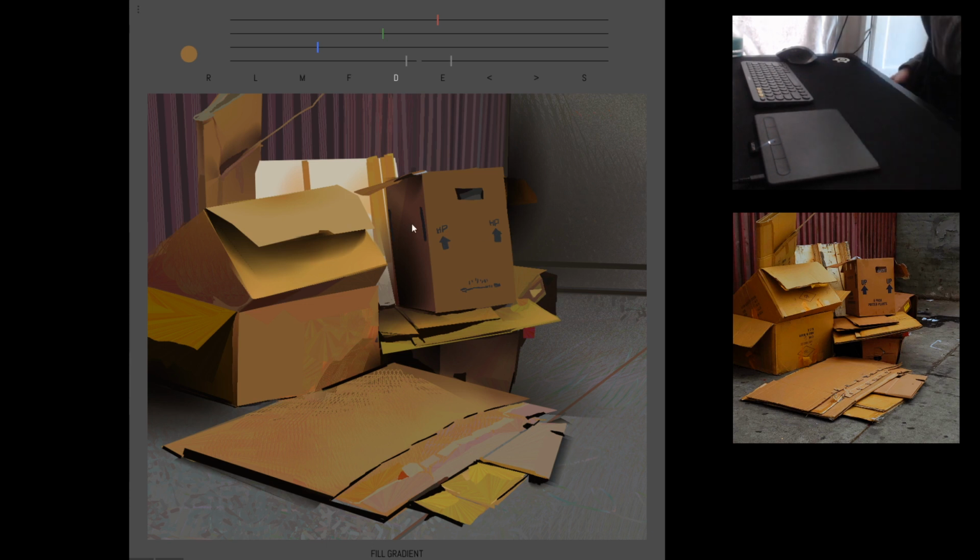Feels like there's a bit of an optical illusion going on here. I don't know. Like this box seems like it should have some floor here. Yeah, whatever. Oh, it's not in there still? God damn it.